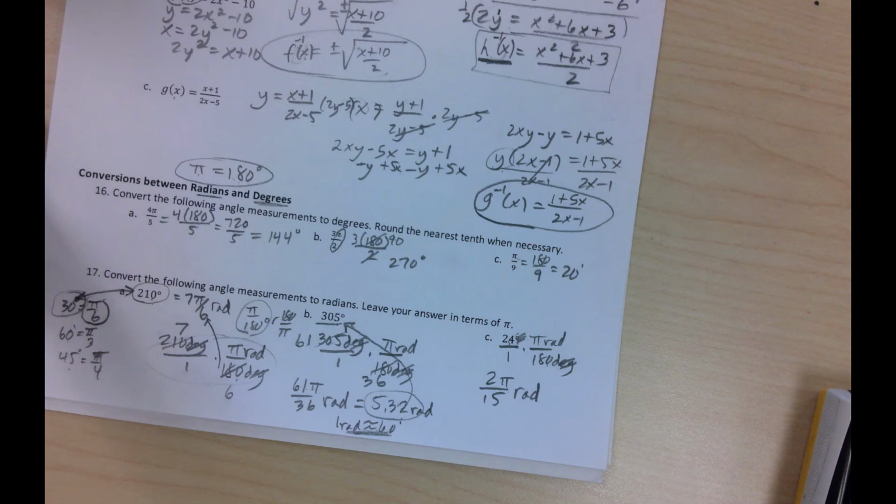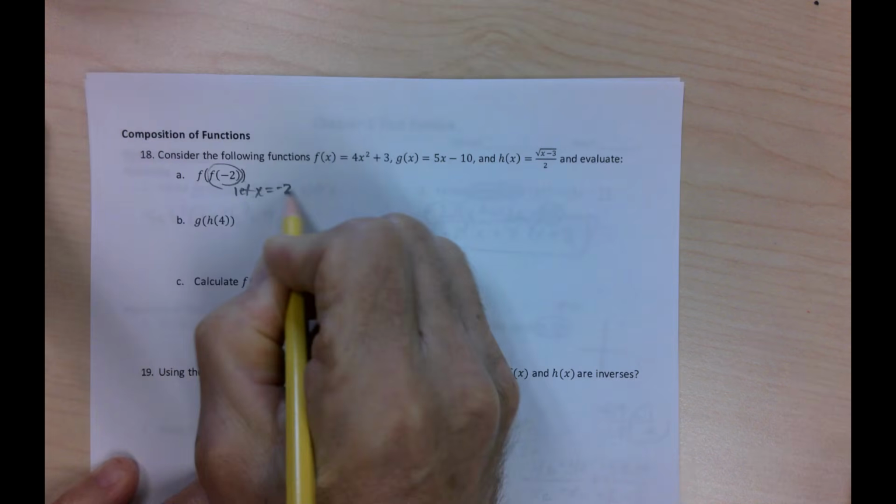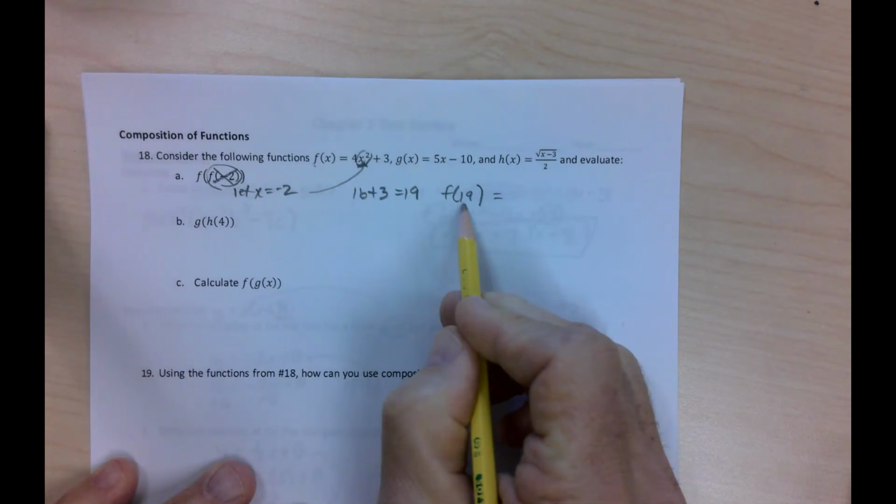Composition of functions. So here we go. Start on the inside. That's saying let x equal -2 and pop it into f. So that means right there, because here's f. So -2 squared is 4. Add into f again.